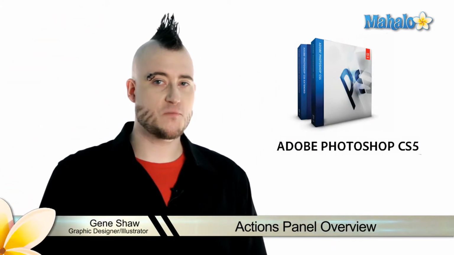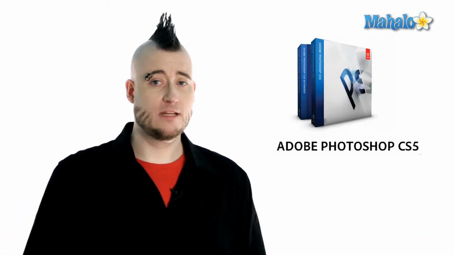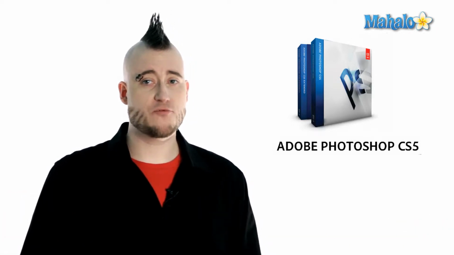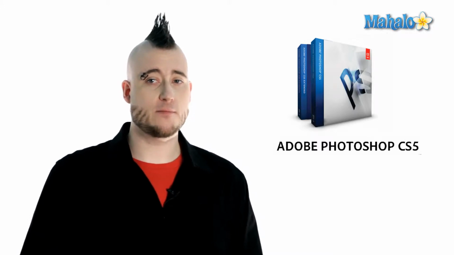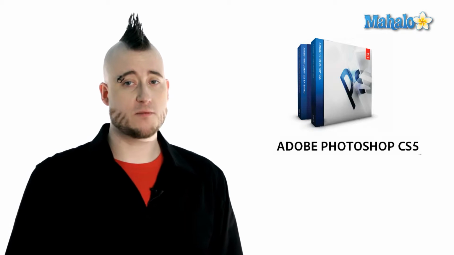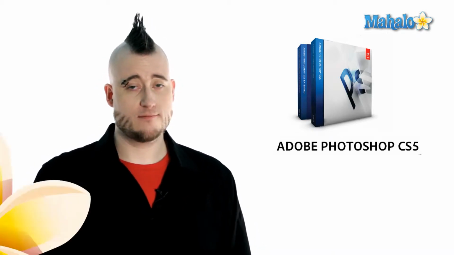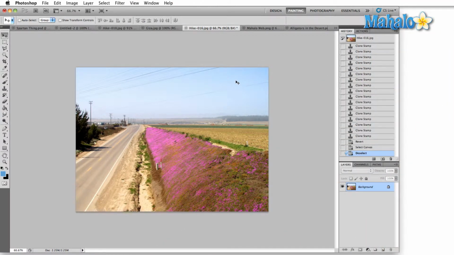You can't have a conversation about time-saving features in Photoshop without mentioning the Actions panel. This fantastic tool allows you to record your actions and then automate them on additional images. If you need to resize, recolor, or add a watermark to multiple images, this is absolutely the panel that you need to use. So the first thing we need to do is open up the Actions panel.